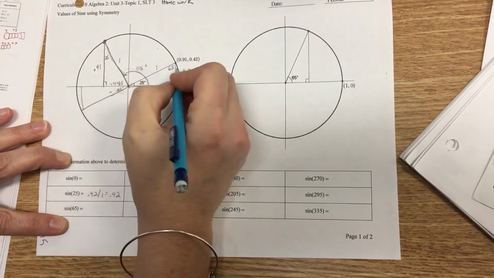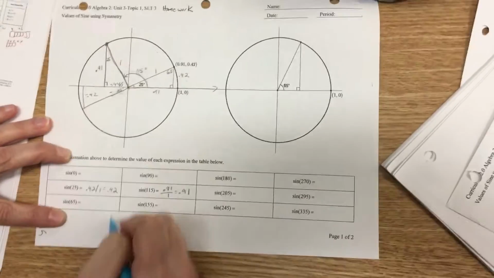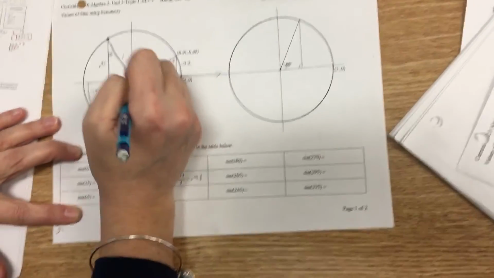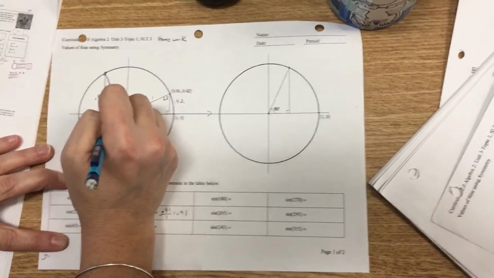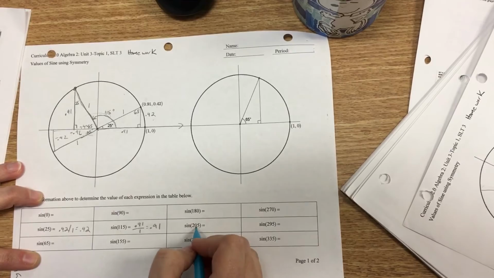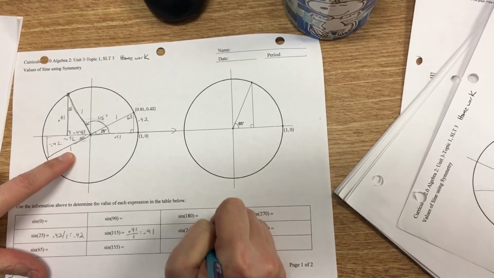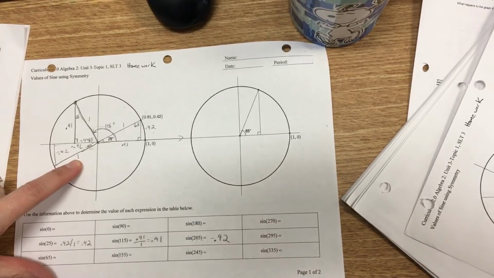So this is 25 degrees, and I'm just recycling these numbers again, but now it goes down 0.42, and this side goes back 0.91. This is still 1. So the sine of 205, opposite over hypotenuse, is negative 0.42.